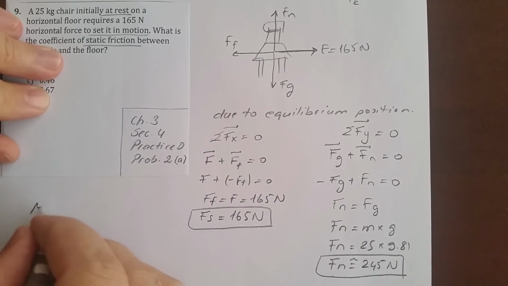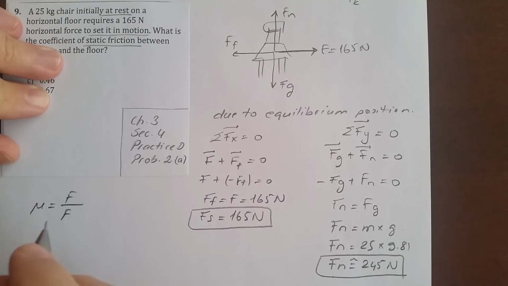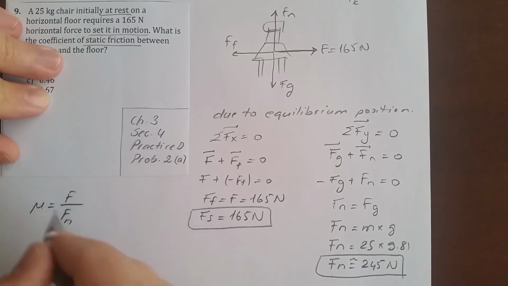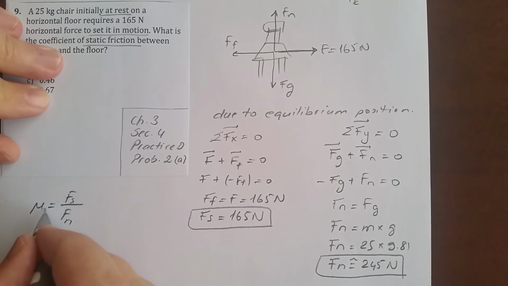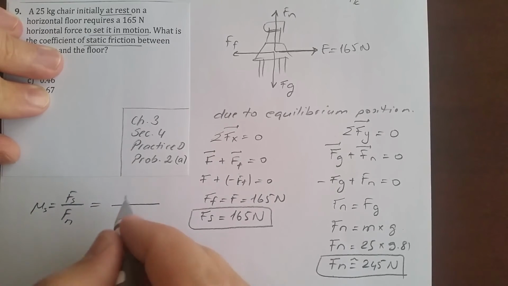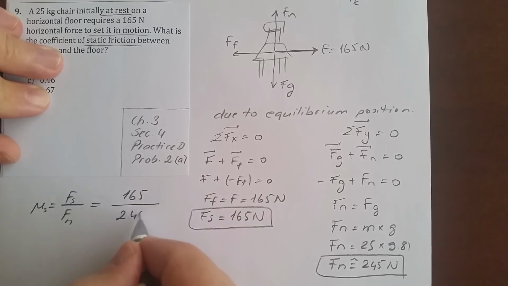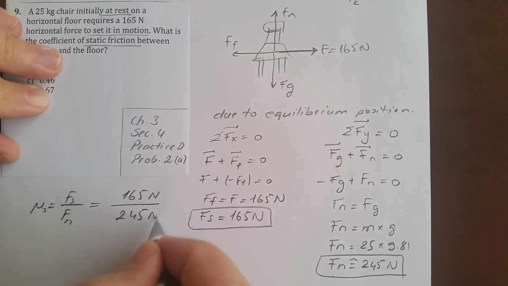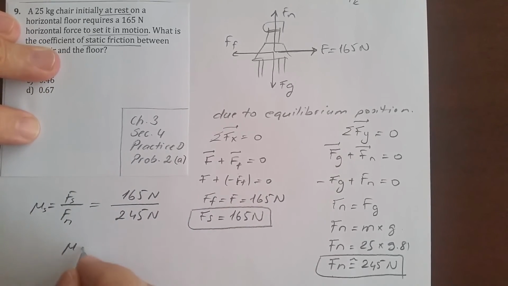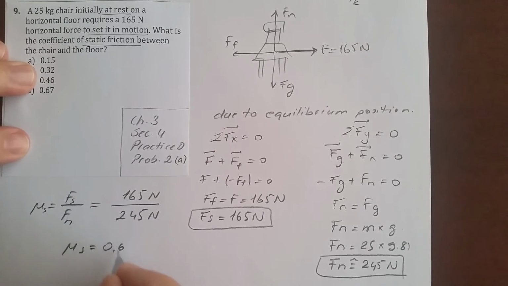Now we can calculate mu. Mu is equal to friction force over normal force. Friction force here is Fs, static friction, so we will say mu static is equal to static friction 165 divided by 245 Newton and Newton. So static friction between these two objects surface will be 0.67.